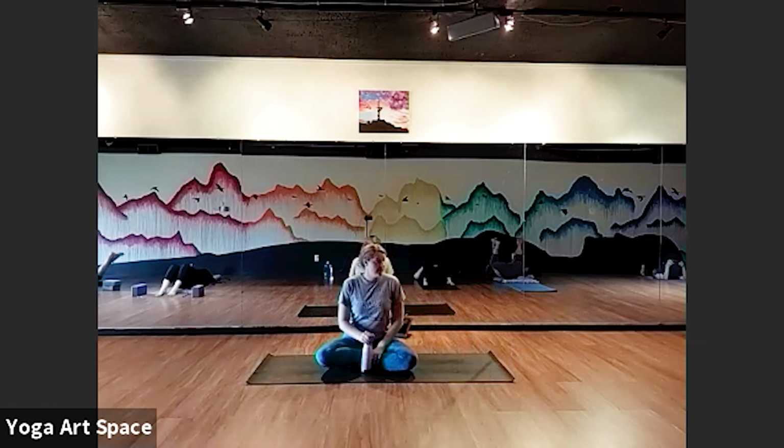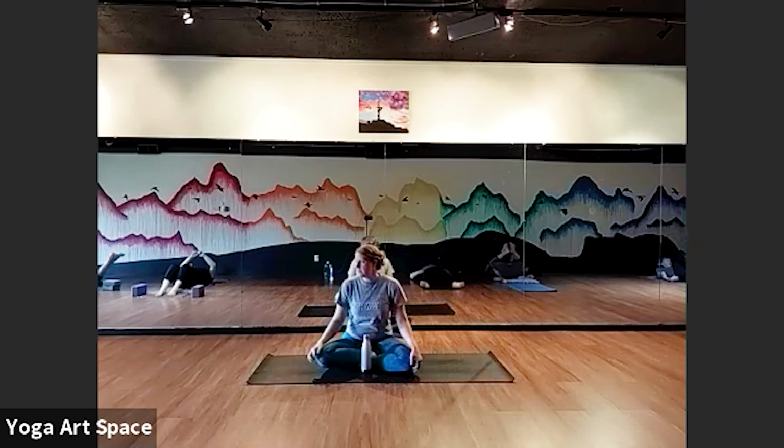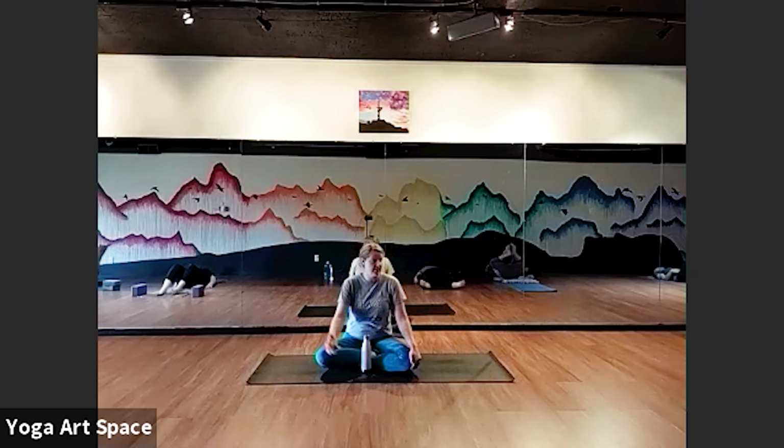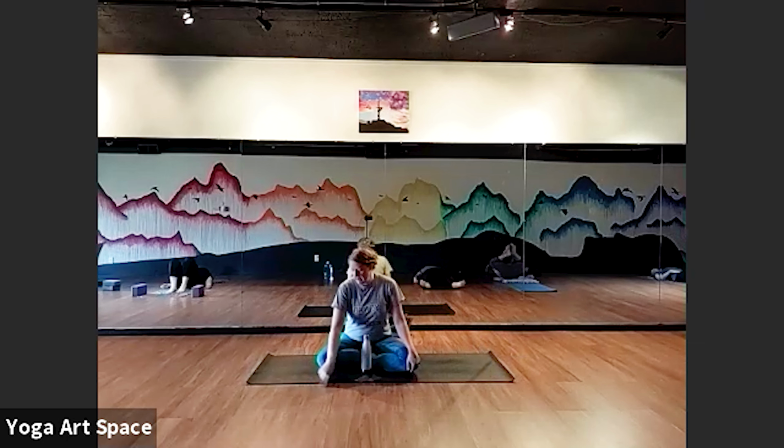When you are comfortable, eventually, perhaps return your mind's eye to your internal visualization of the spine. Just check in with the spine, especially that spinal column that goes right in the middle.